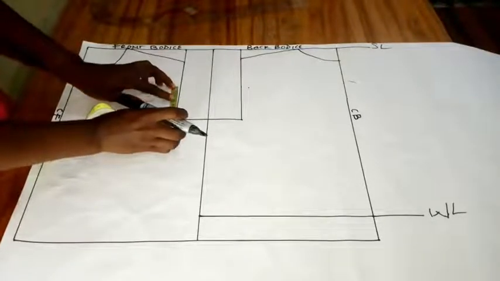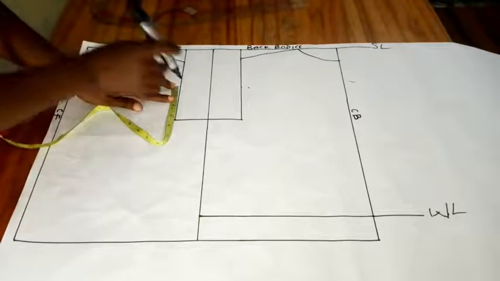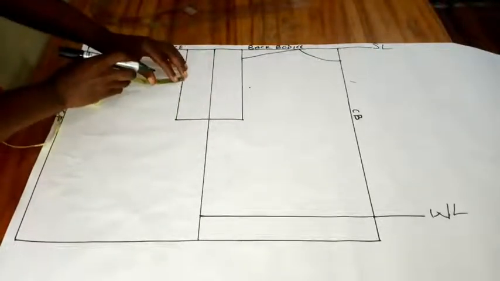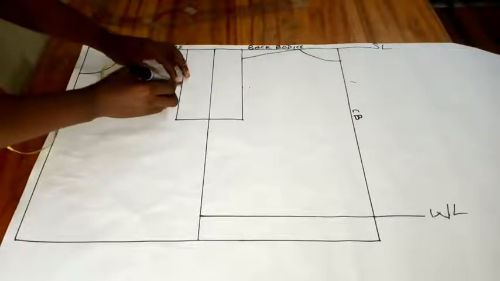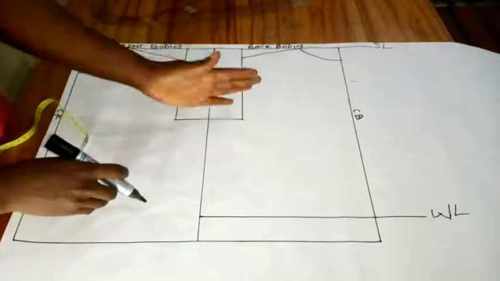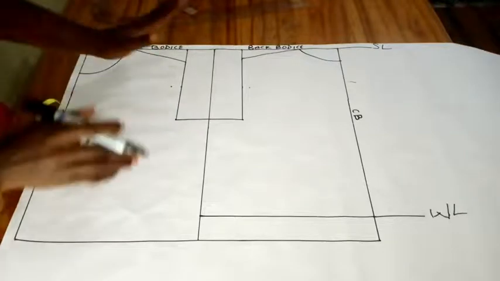You see where I'm taking it from? 3.25 this way. Then for the front, I'll go in by 0.75. At times, I even don't go in at all for the back. Then for the front, I go in by ½ inch. But you can just do it this way. This will work for you just fine.